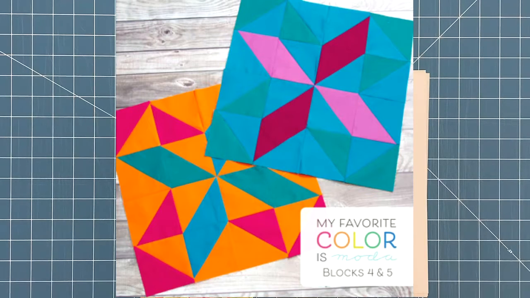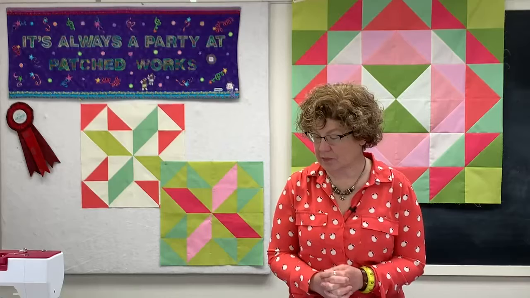You can see that the top block is the higher contrast block, and the bottom block is the lower contrast block. Do you see that? Okay, so let's look at what that might look like if we look at fabrics individually.